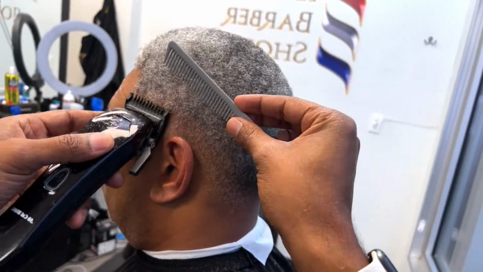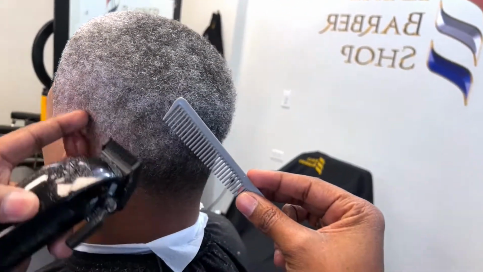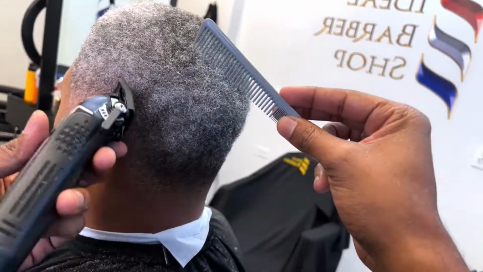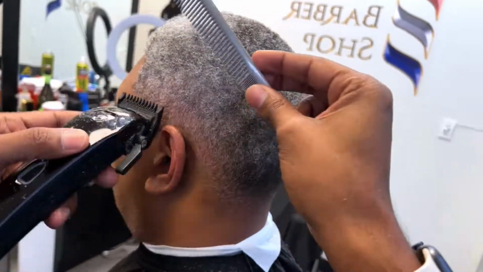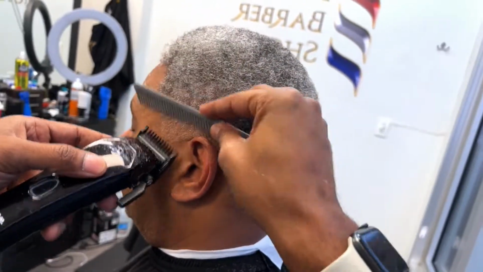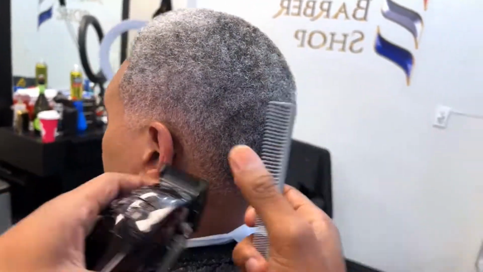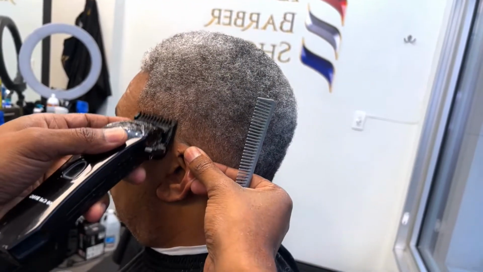Because oftentimes when you fade in, especially a drop fade, around the ear is always where a little weight sits. So just keep that in mind. As you go around the ear, just keep that 45-degree angle. It'll help you out. All right, now I'm going back halfway underneath where I just went.